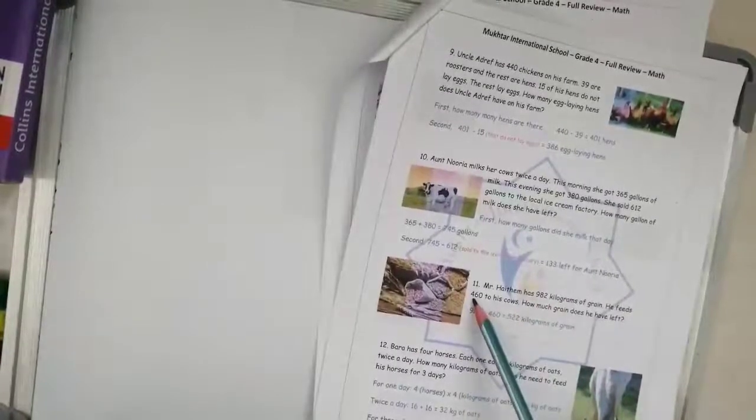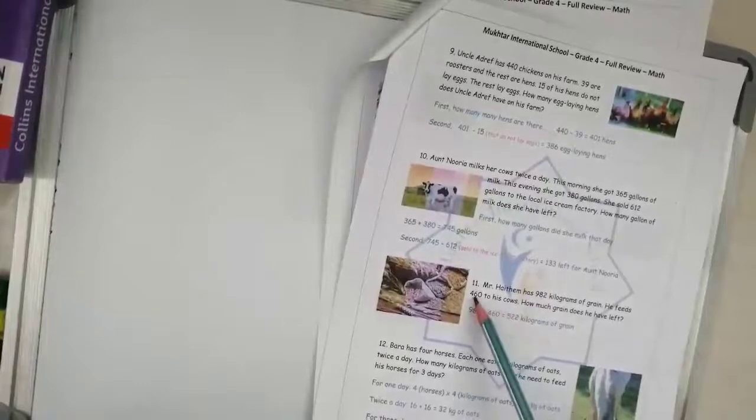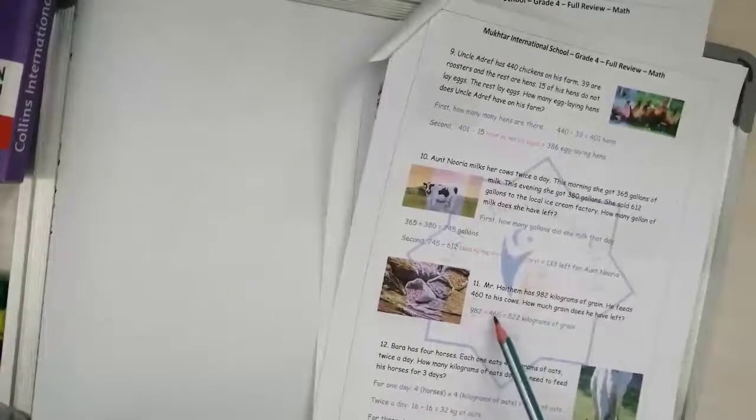Mr. Haytham has 982 kilograms and he fed 460 to his cows. So I will have to remove or take away 460 kilograms in order to know how much grain he has left.